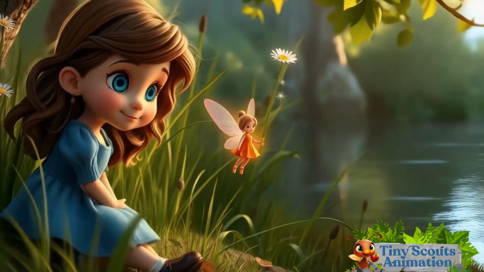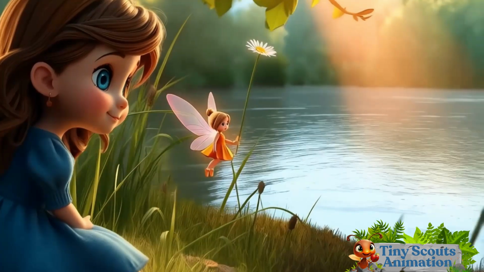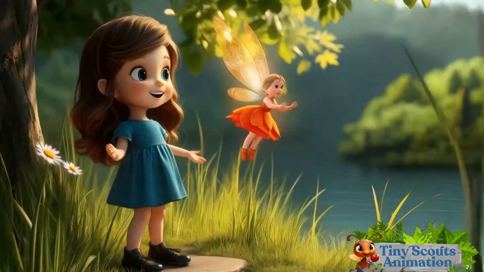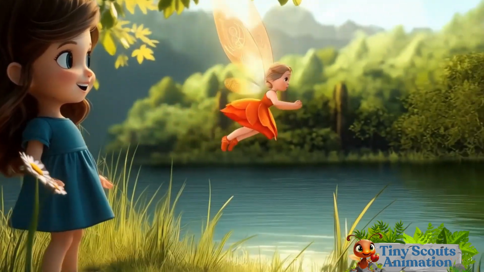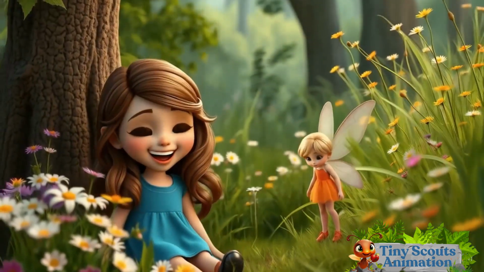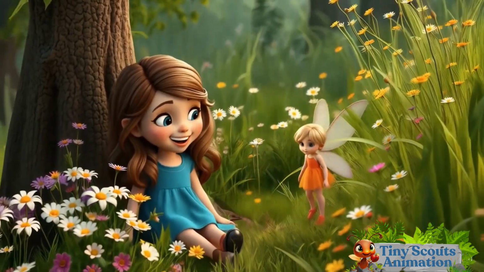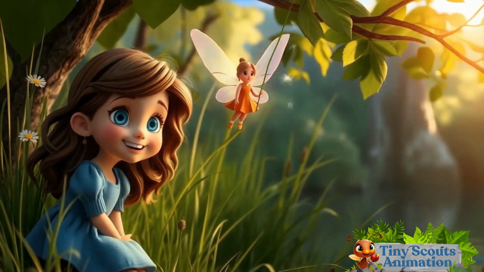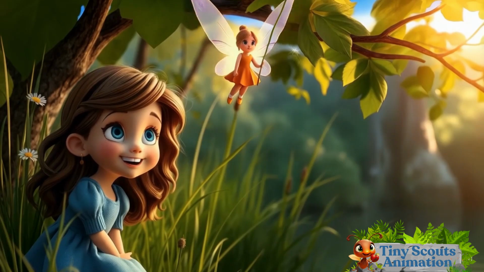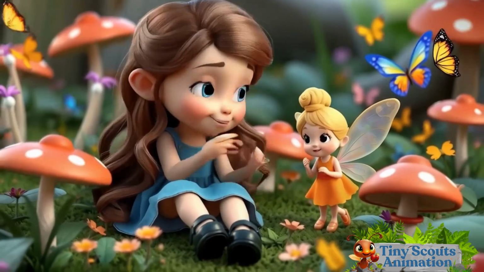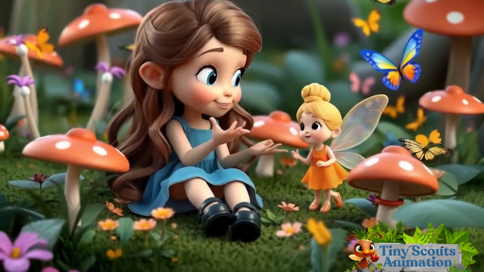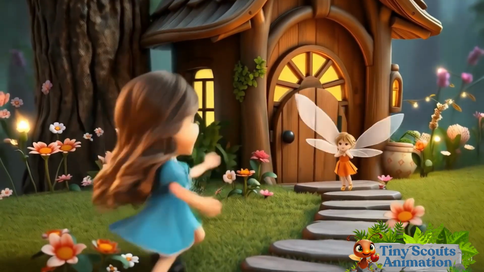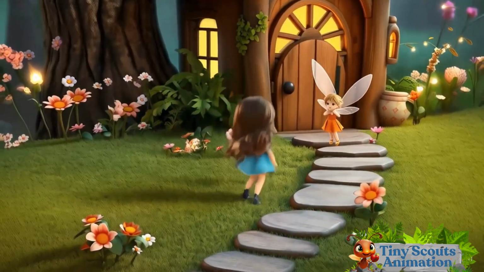But Irish had a secret, one she kept deep in her giggles and dreams. Her best friend was a tiny fairy princess named Lenny. Lenny wore a sparkling orange dress and matching shoes, glowing like a sunset. She only appeared when Irish was alone, fluttering in with laughter and magic dust. Every day, they played hide-and-seek under mushrooms, painted rainbows with butterfly wings, and whispered stories to the wind.